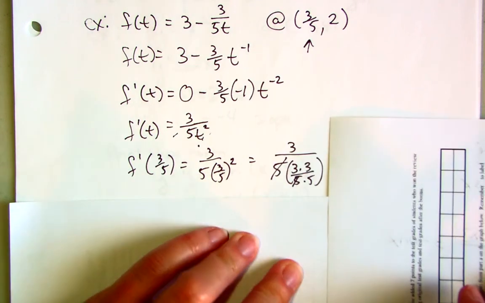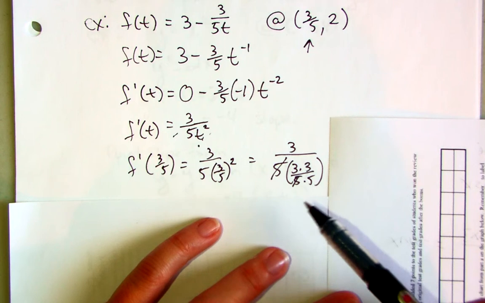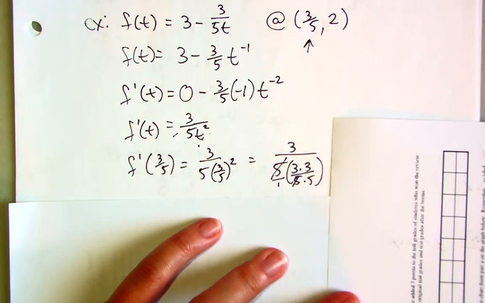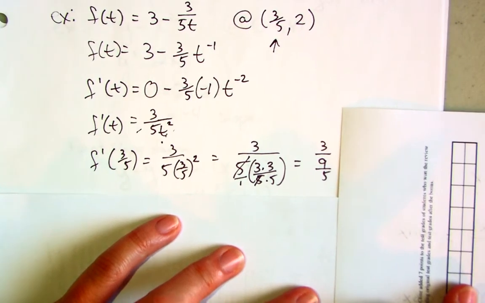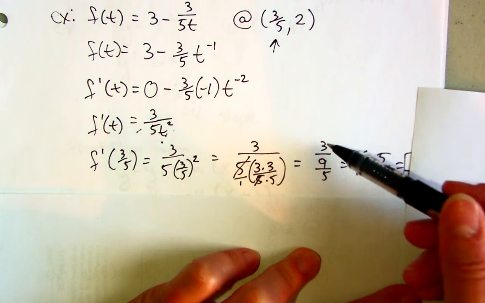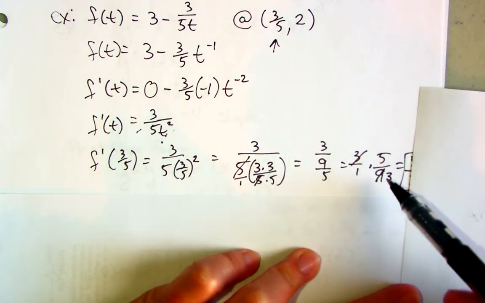So let's look at the algebra. 3/5 squared means 3/5 times 3/5. Well, I can make that cancel out the 5s. So I have 9/5 left in the denominator. I'm going to multiply by the reciprocal. So that's 3 over 1 multiplied by 5 over 9.